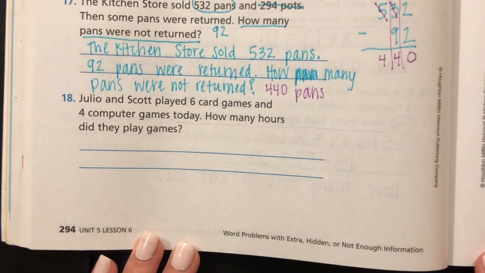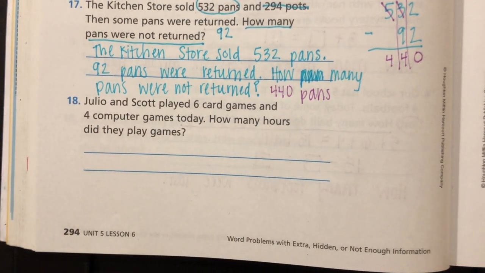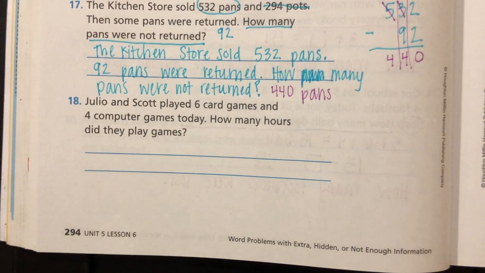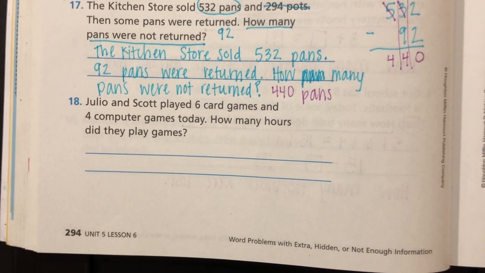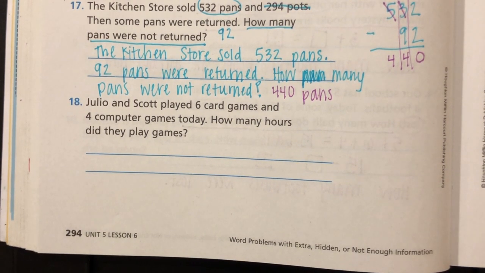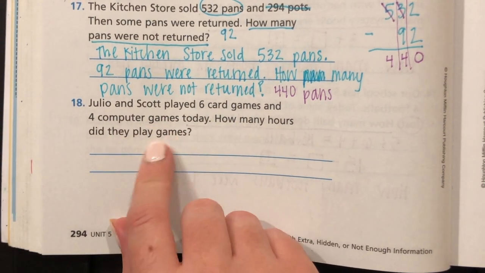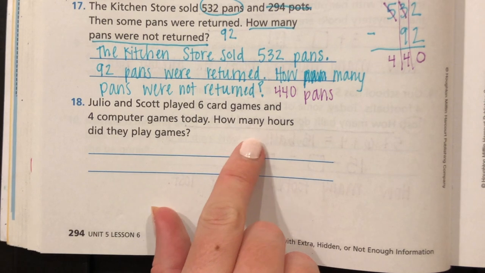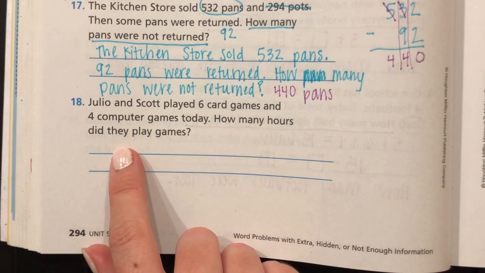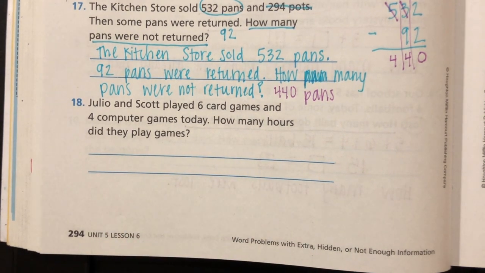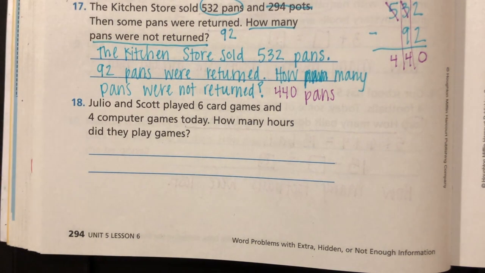Let's do one more. So Julio and Scott played 6 card games and 4 computer games today. How many hours did they play games? So if Julio and Scott played 6 card games and 4 computer games today, we have to figure out how many hours they played games, okay? So let's say they played card games for, I don't know, 2 hours.